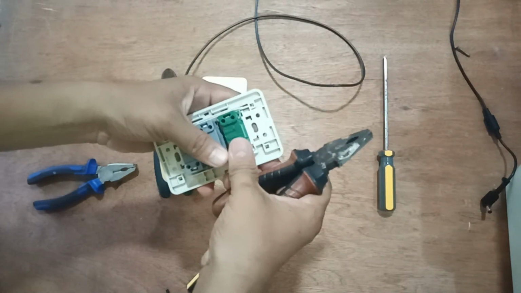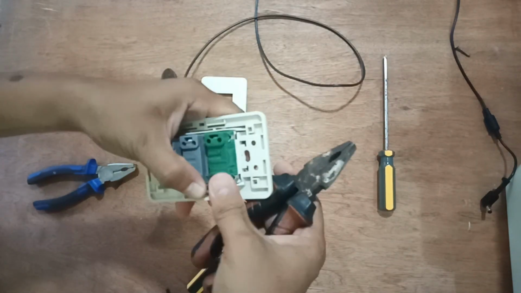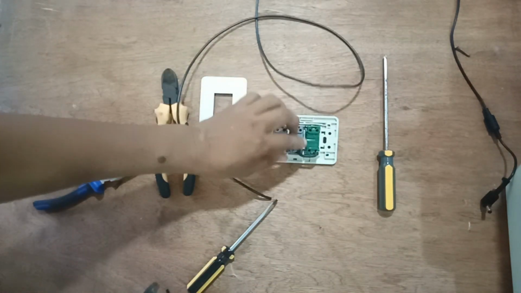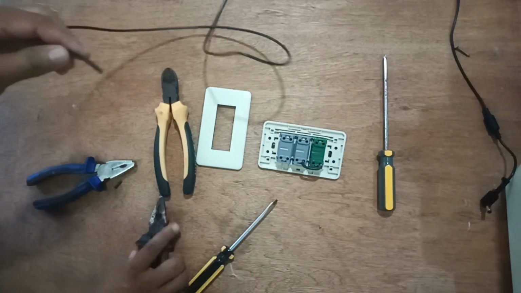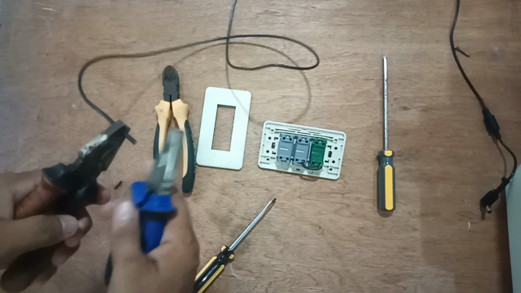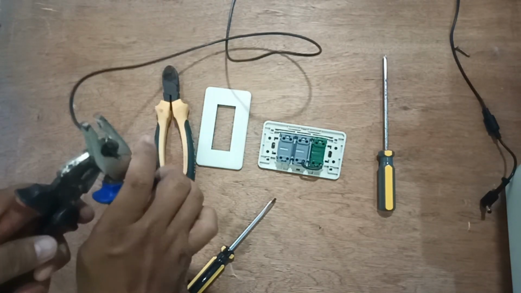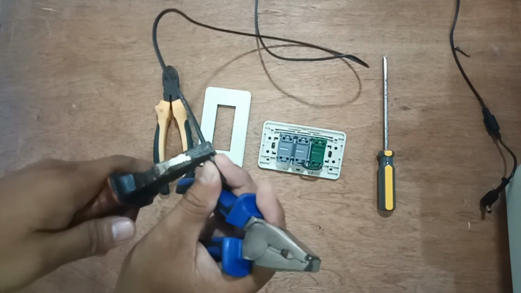Okay, so you can bend the wires outside. Bend the wires outside, then make another jumper for the other side this way.